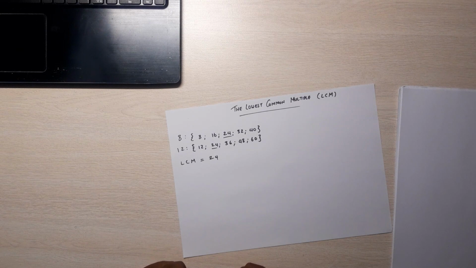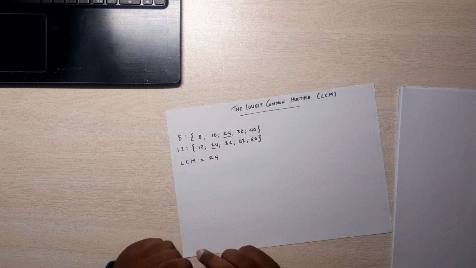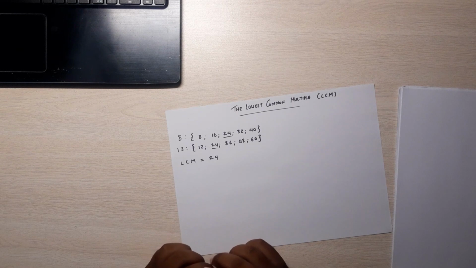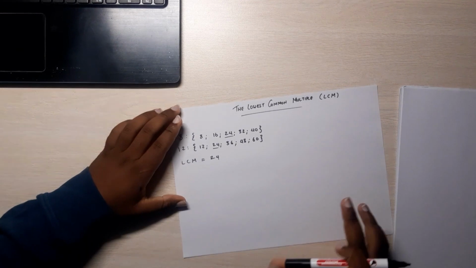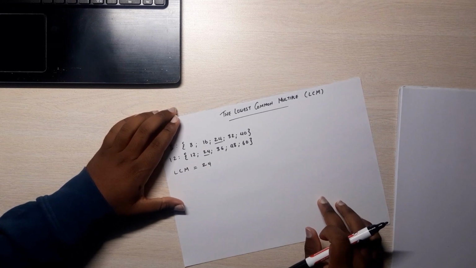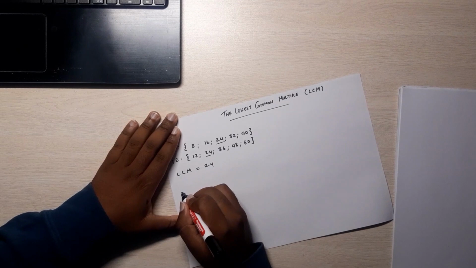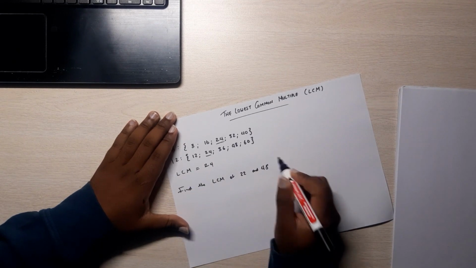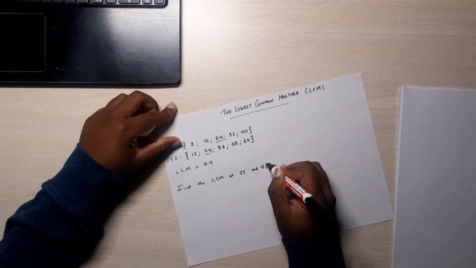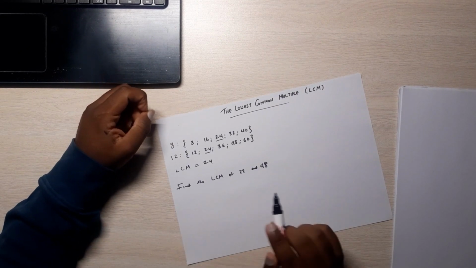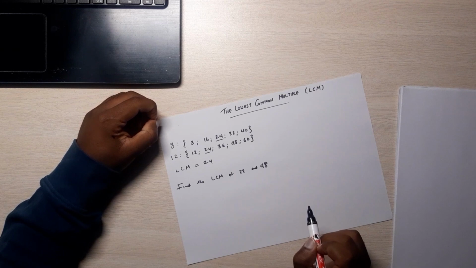When dealing with bigger numbers, we usually use the ladder method, which we previously learned. If you haven't learned about it, you can go to my previous videos and watch it again. So let's do one that involves the ladder method. We're going to find the lowest common multiple of 22 and 48.